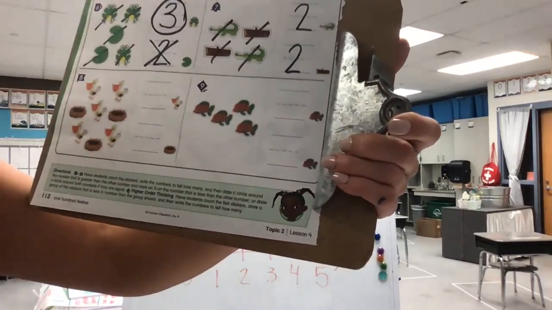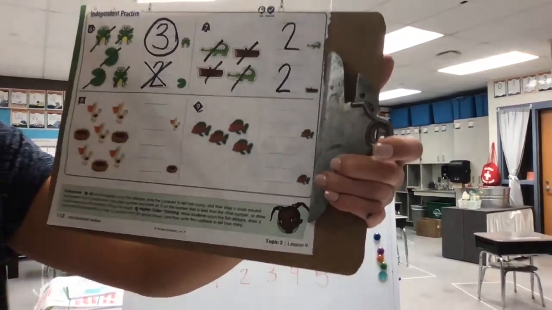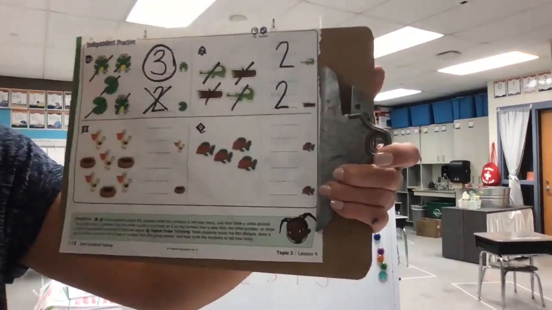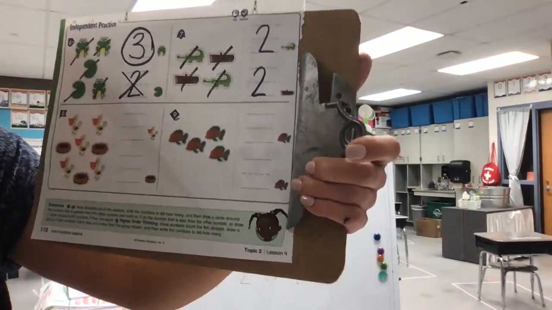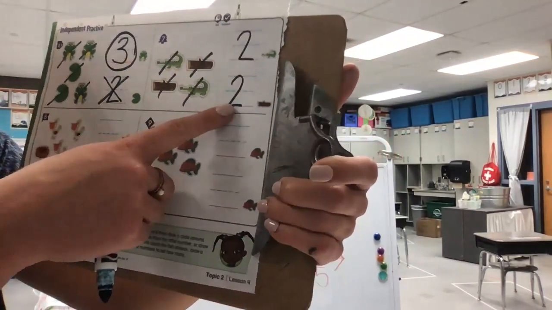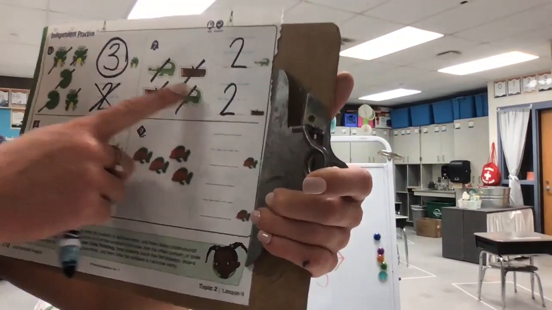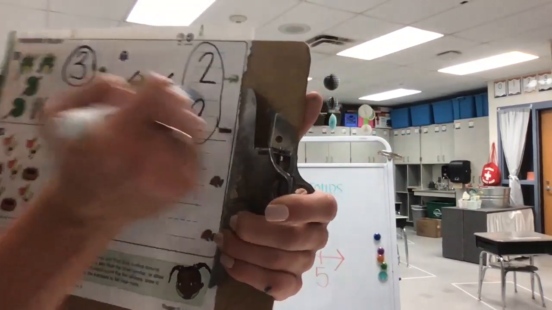Now our directions tell us that if 2 groups have the same number, if they are equal, we draw one big circle around them. So we see that 2 is the same as 2, right? We have the same amount of alligators as we do logs. So I want you to draw one big circle around your 2's.